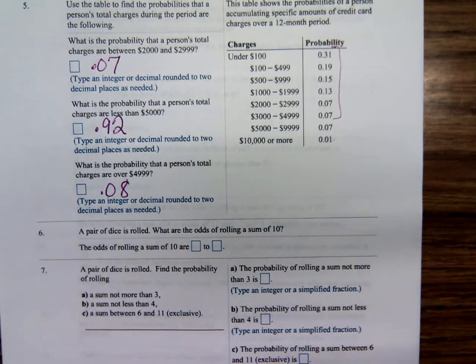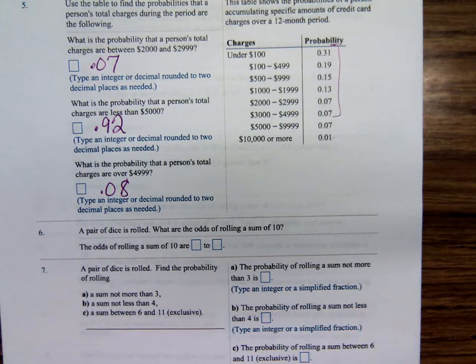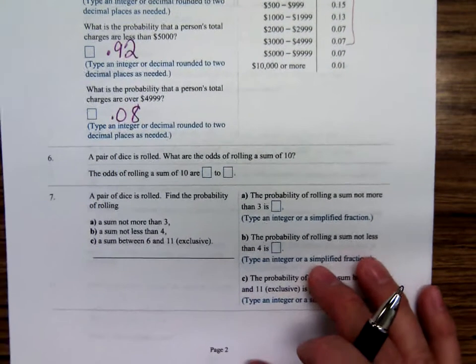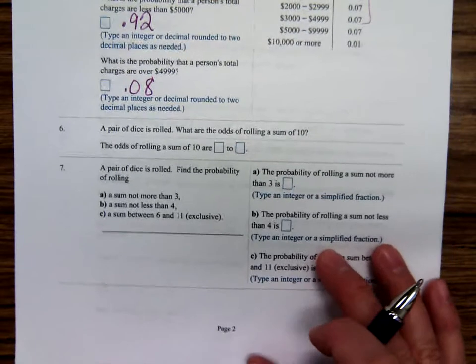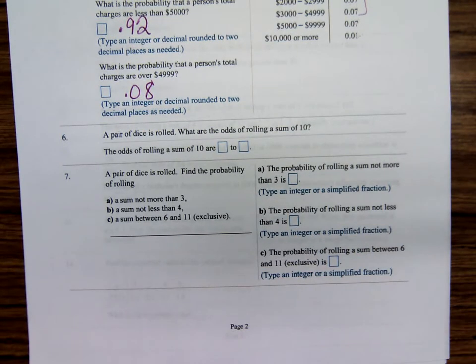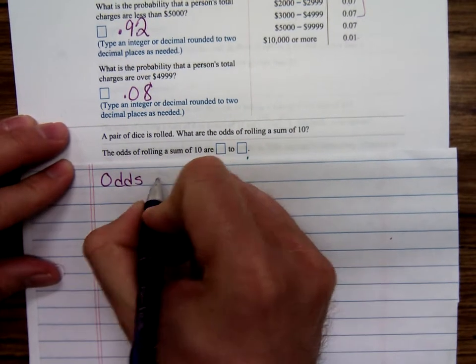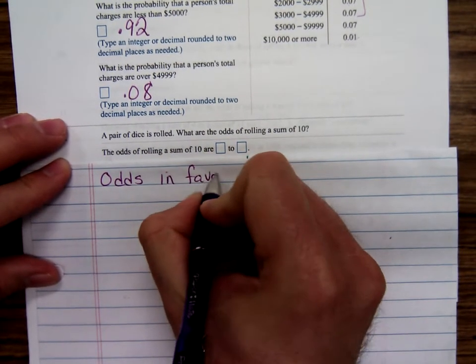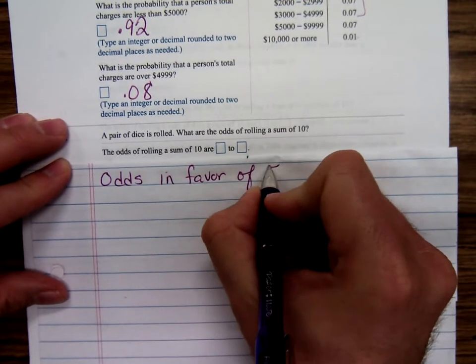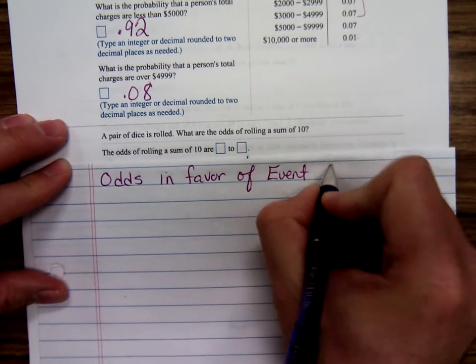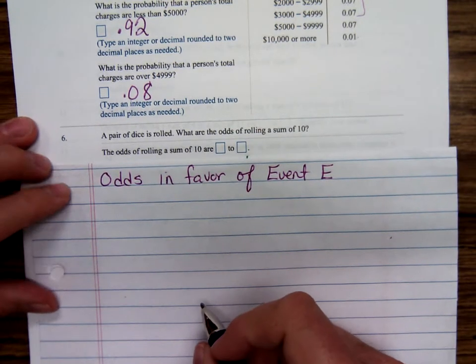Now, something called odds. Sometimes people get odds and probability confused, but there's a difference between odds and probability. Generally, if you're in Vegas looking at horse races or boxing things, they're going to give you the odds. They don't say the probability. They say the odds of the person, the horse or whatever winning. The odds in favor of some event E. Maybe the E is blah blah is going to win the boxing match.